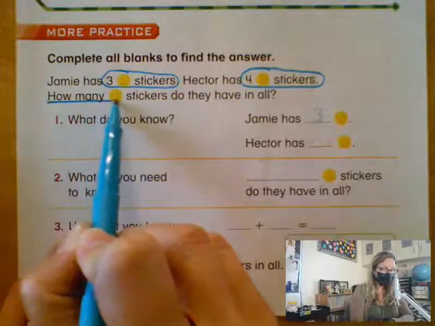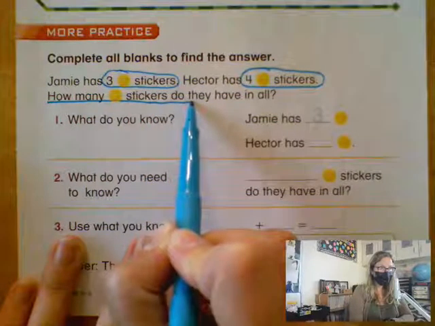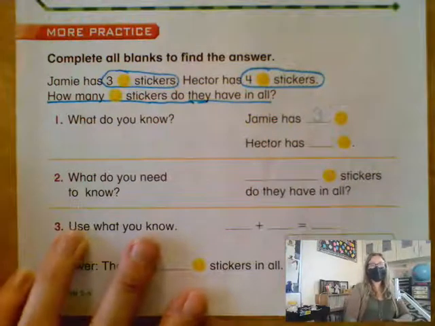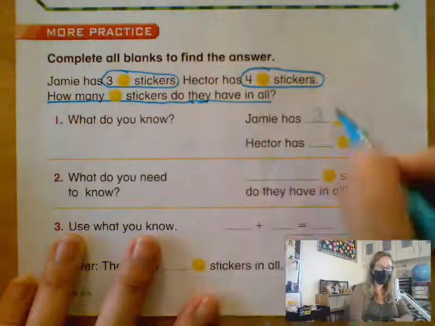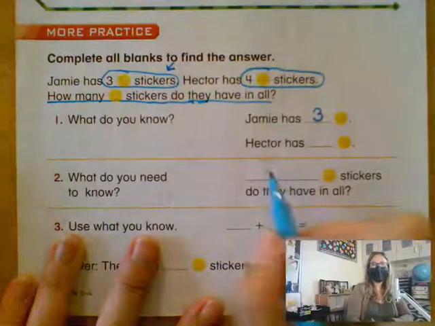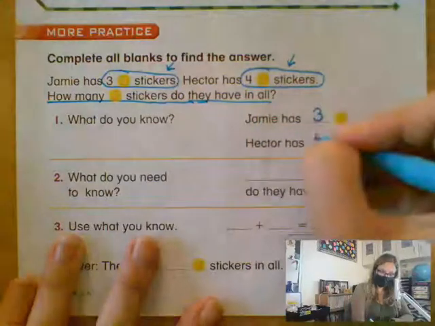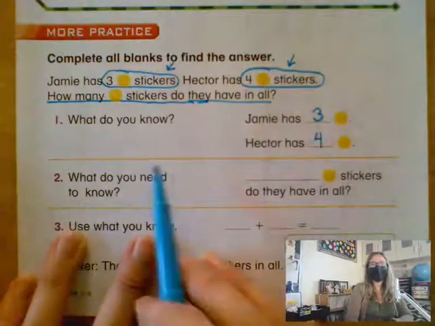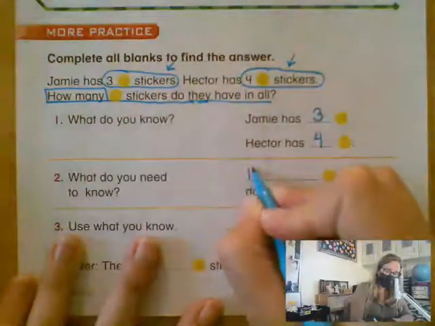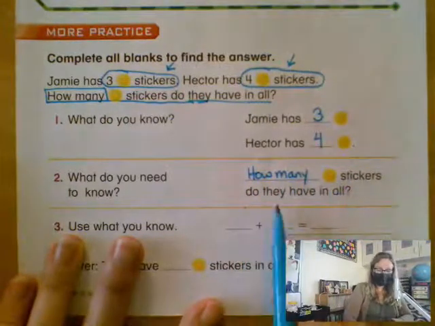How many yellow stickers do they have in all? Okay, so what do we know? We know that Jamie has how many? 3. We circled it right there. We know that Hector has how many, Isaac? 4. We circled it right here. Okay, what do we need to know? We need to know how many they have in all. So write how many yellow stickers do they have in all?